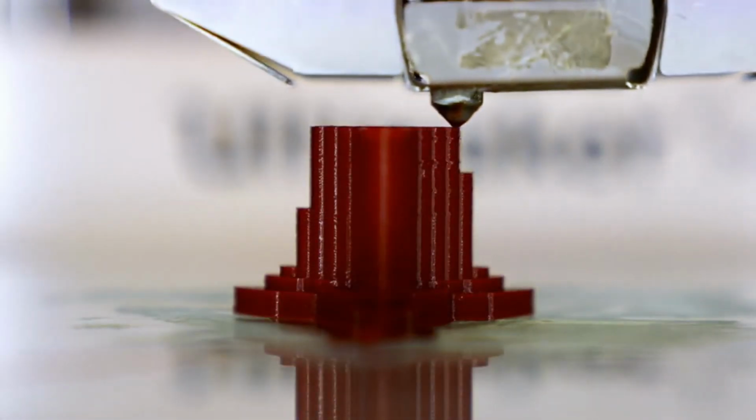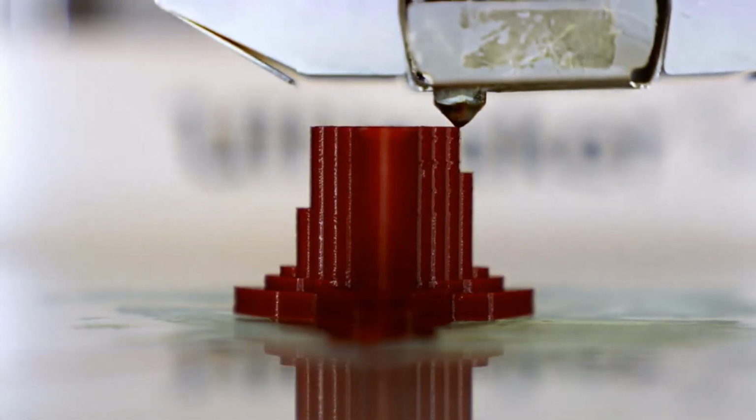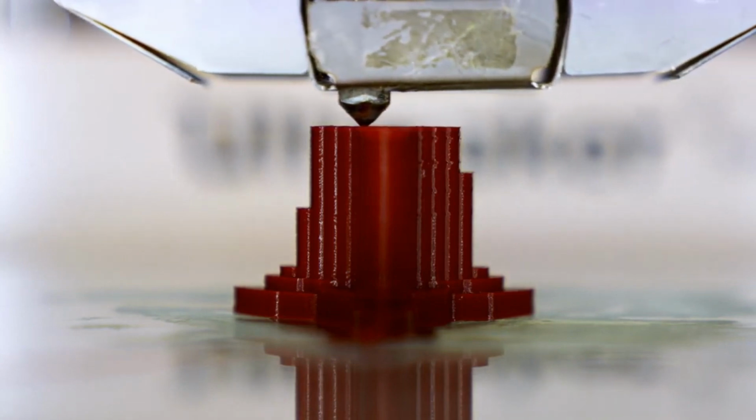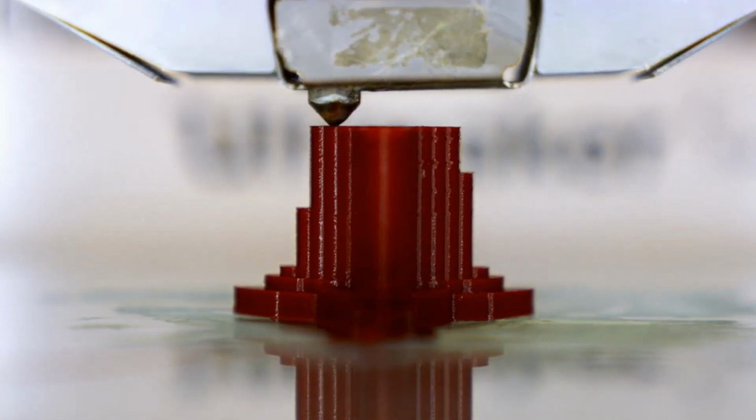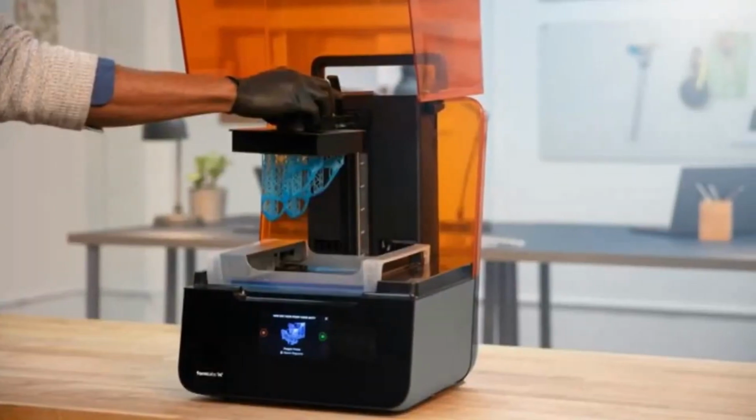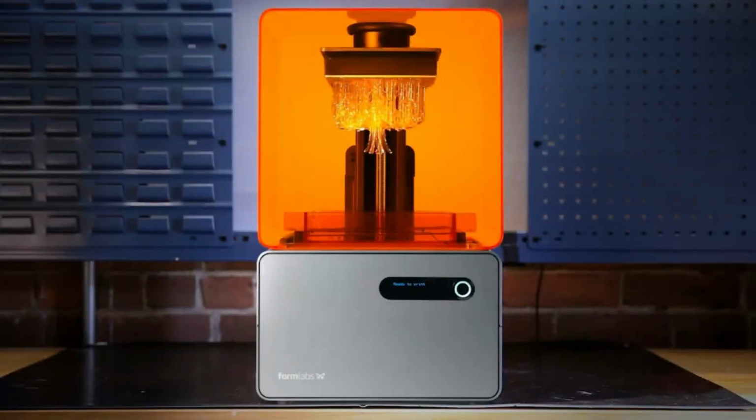Stereolithography, or SLA. This type of 3D printing uses a laser to cure a liquid resin, solidifying it into the desired shape. SLA produces highly detailed and accurate models, but it can be more expensive than FDM.